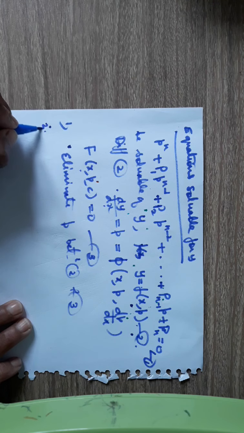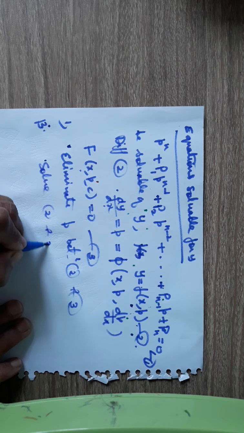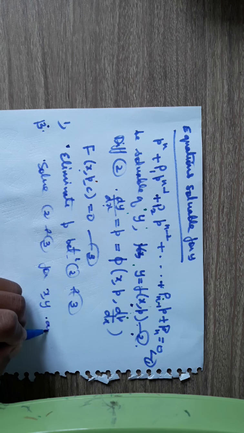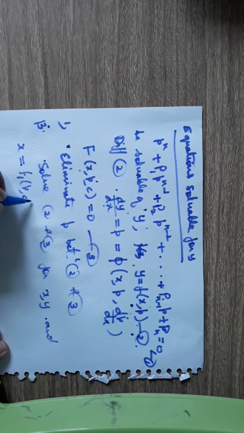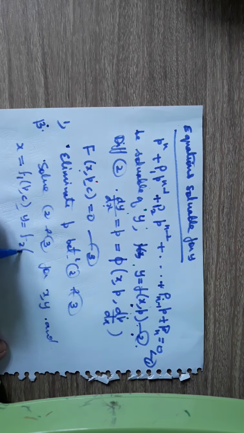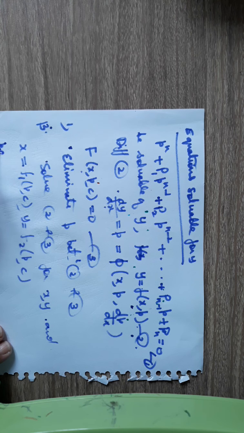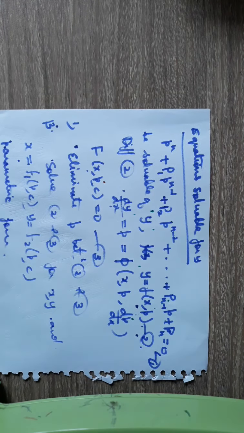And number b, you solve 2 and 3 for x, y and obtain x is equal to f1 of p, c and y is equal to f2 of p, c. As you will obtain this equation, which is called the parametric form, this one is the required solution in parametric form. So either this or this will be the solution.